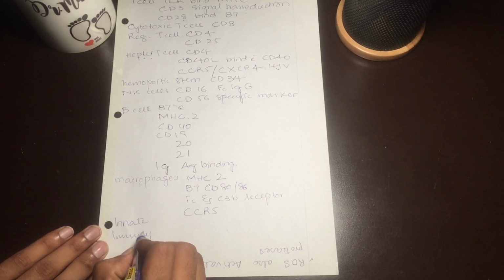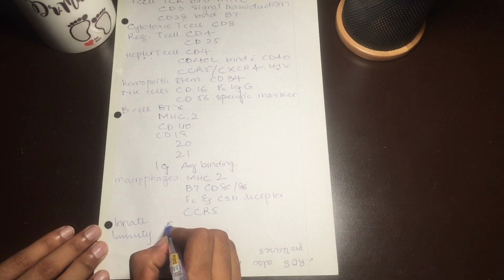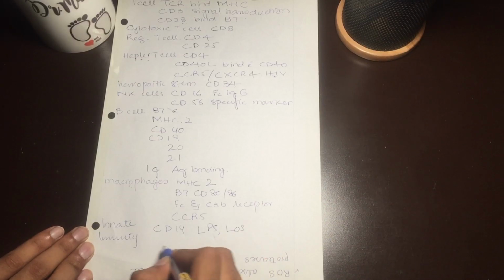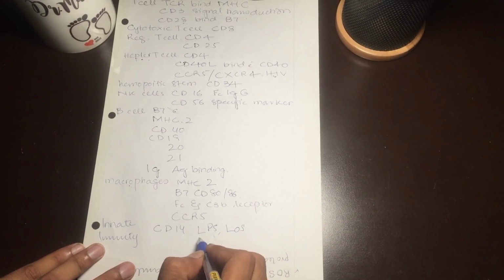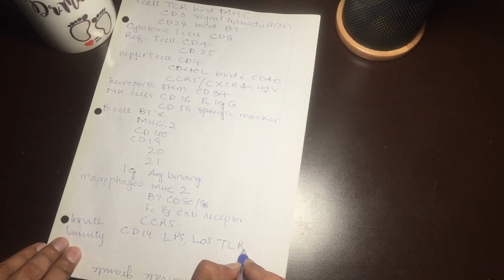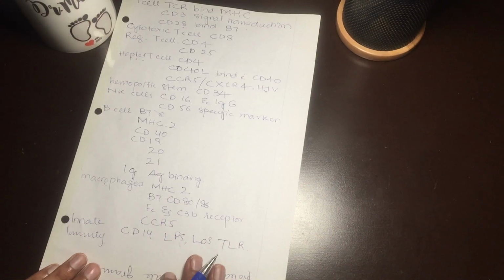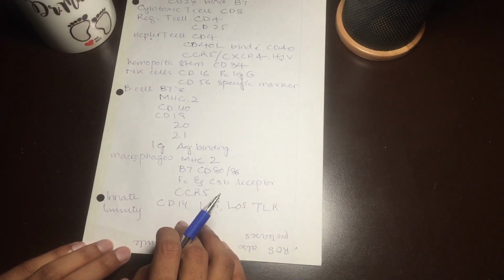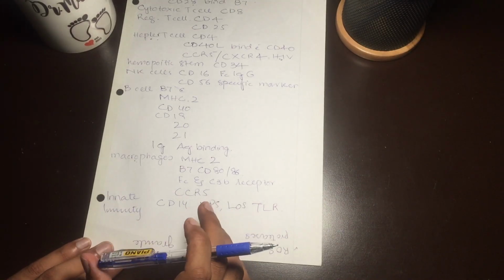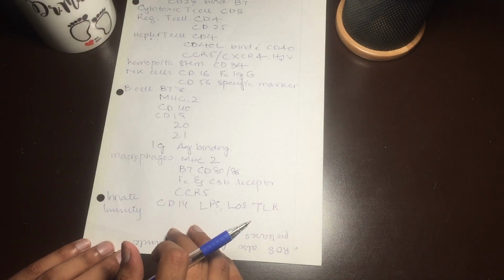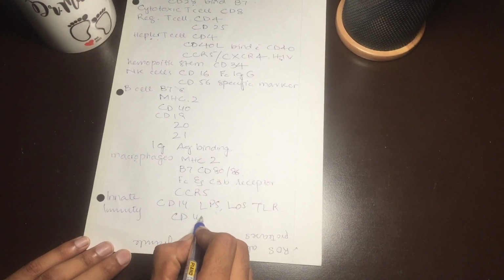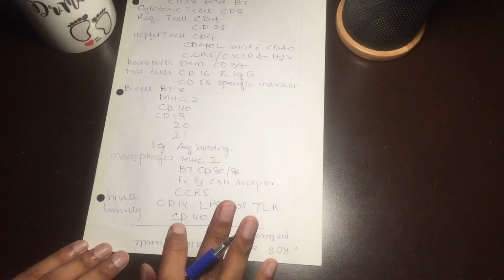So in macrophages, in our innate immunity, we have CD14 for LPS and LOS antigen binding, and this is also known as toll-like receptor, which activates different cytokines. And this thing we discussed in the innate and adaptive immunity. So this is all about it, and the last one is CD40. So this is all about the receptors.